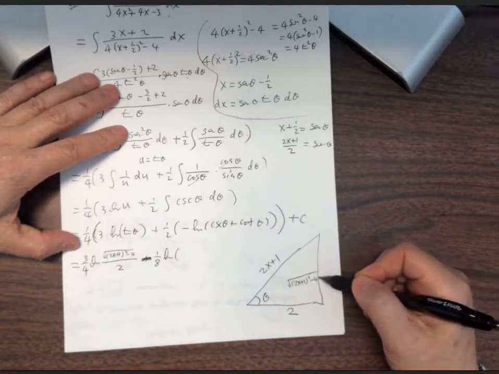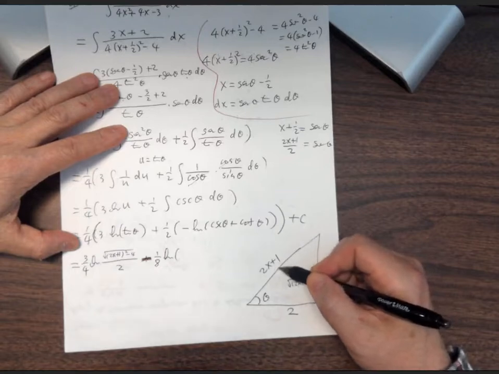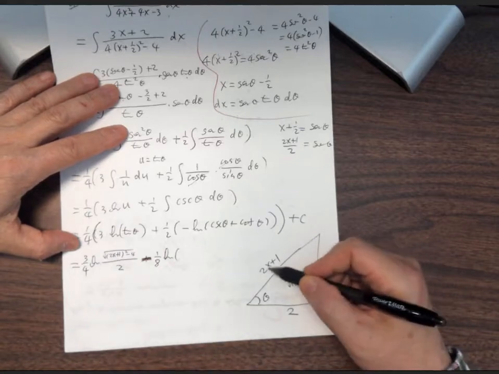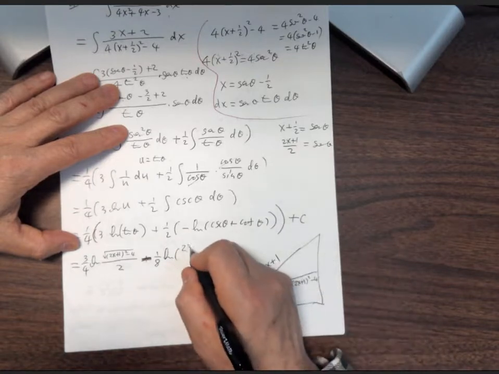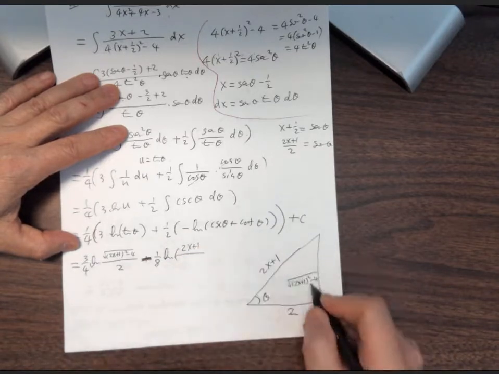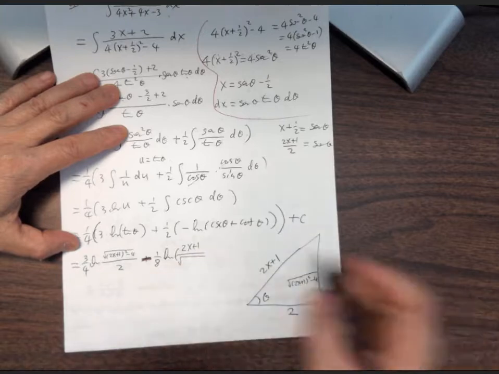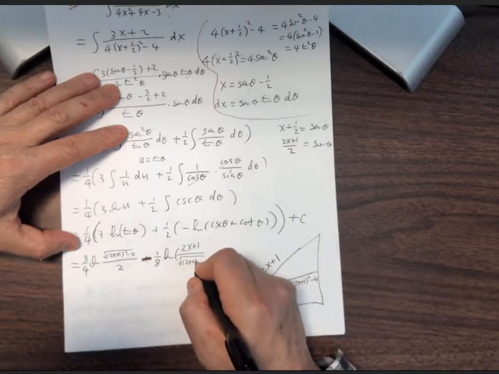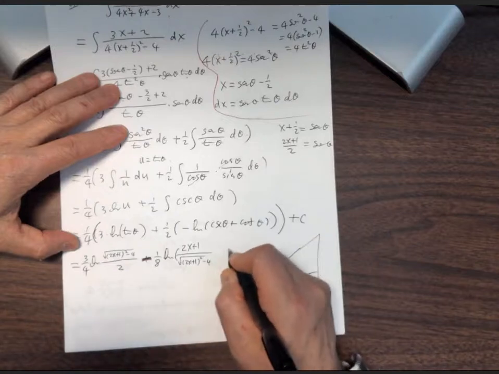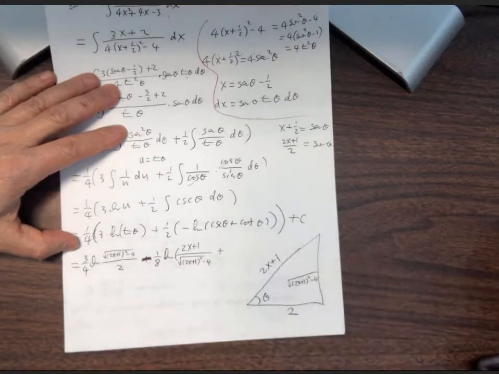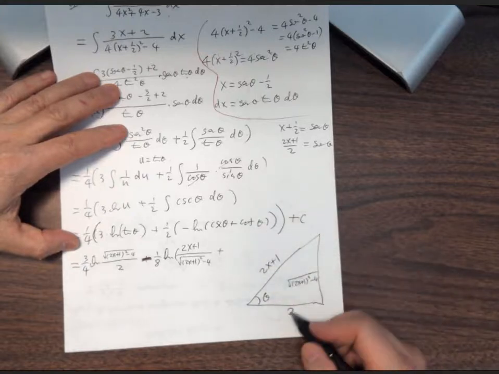Sine is opposite over hypotenuse. So cosecant is the reciprocal, which is 2x plus 1 over the square root, plus cotangent. Well, cotangent is 2 over that.